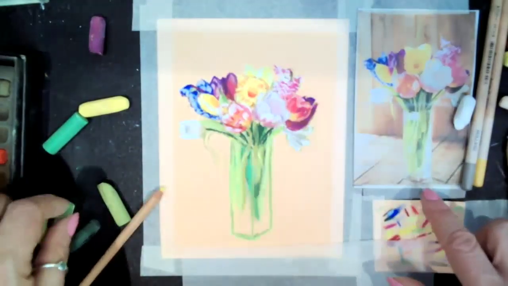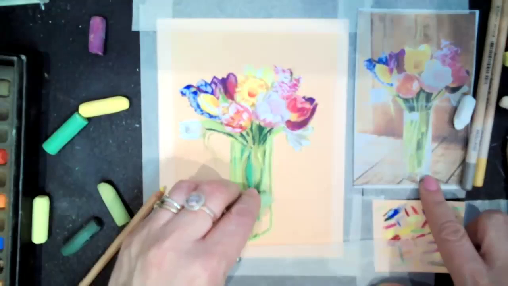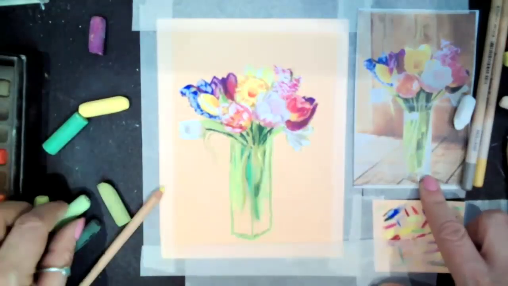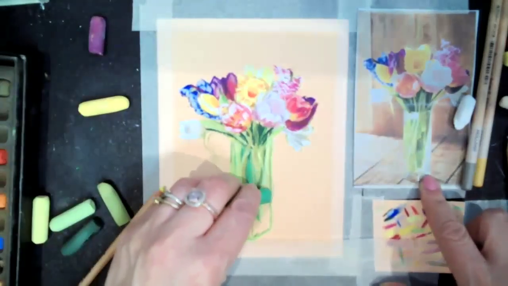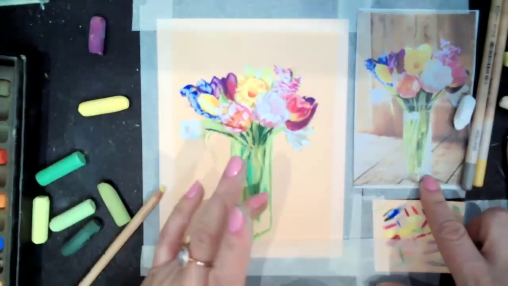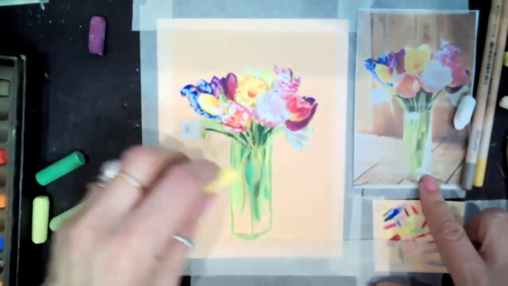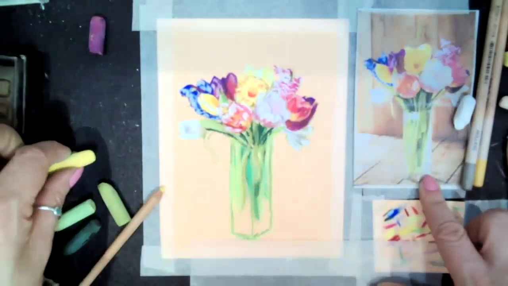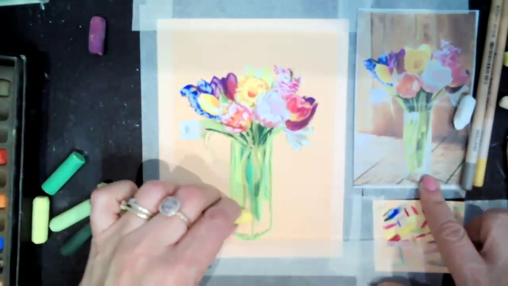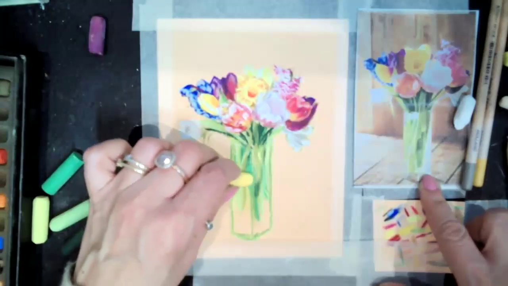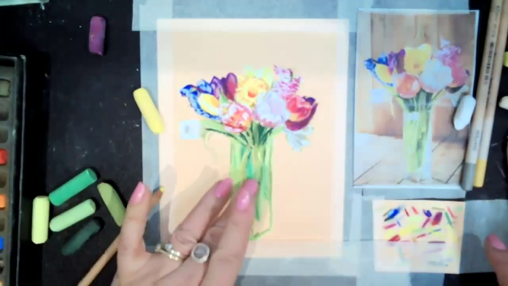You might have the odd stem that's coming round. And then there might be the odd highlight as well.